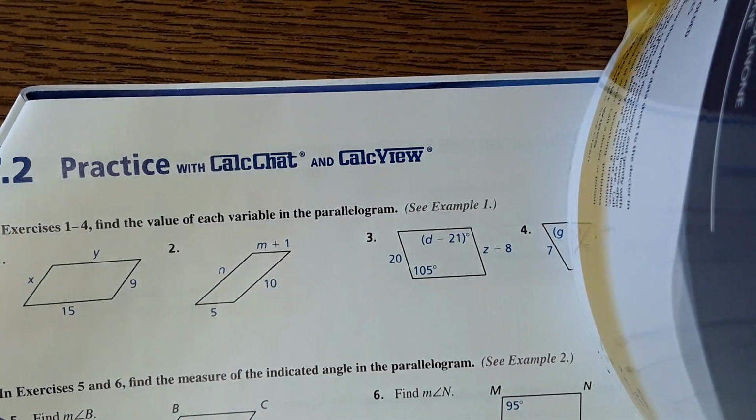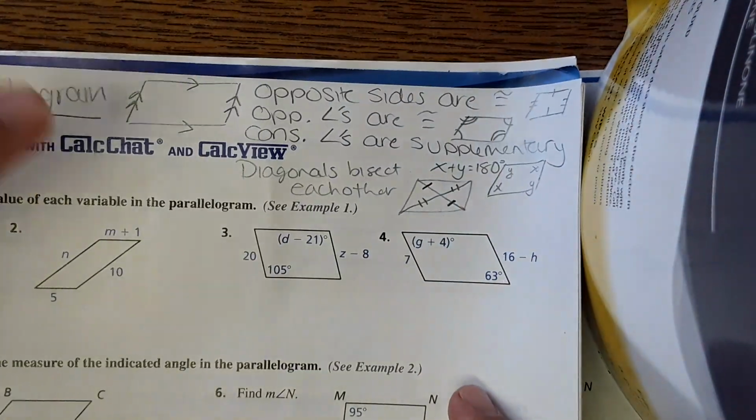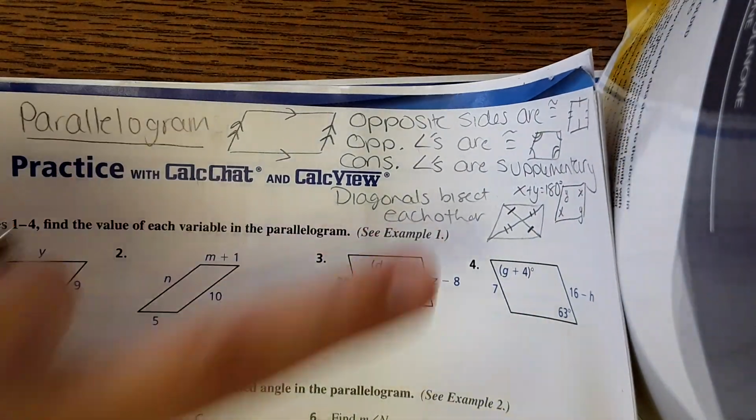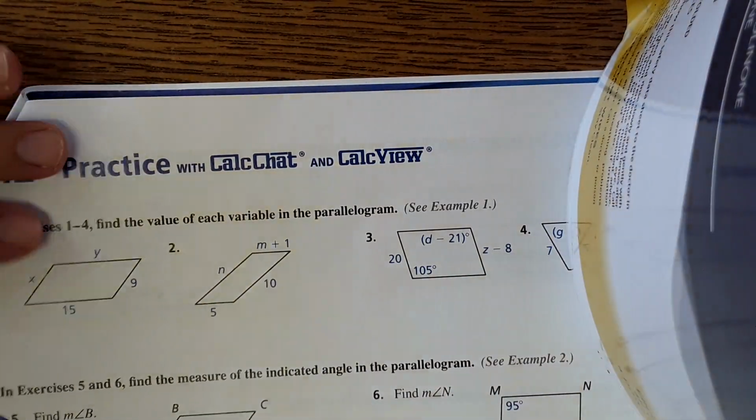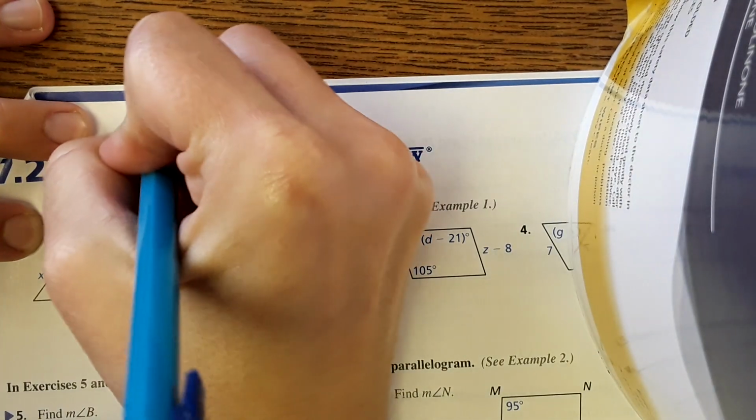Okay, so just to give you an idea of how much you have to fit, this is where we're headed with this, so just kind of write small. Okay, so a parallelogram, writing it here.